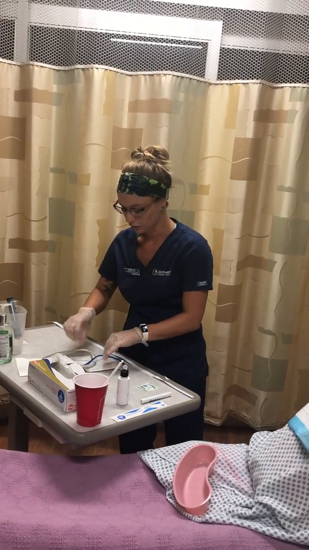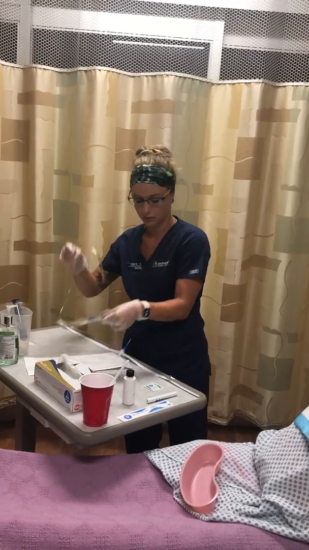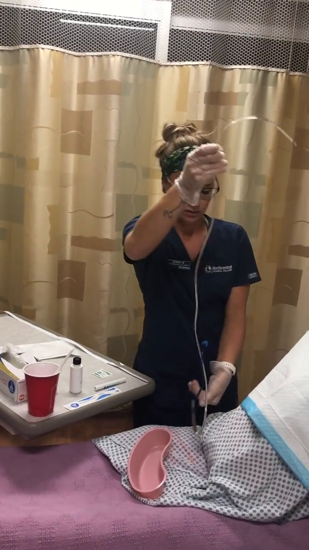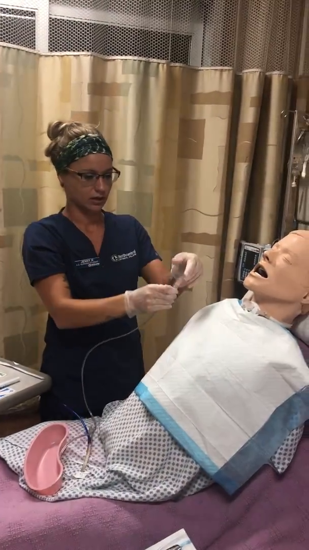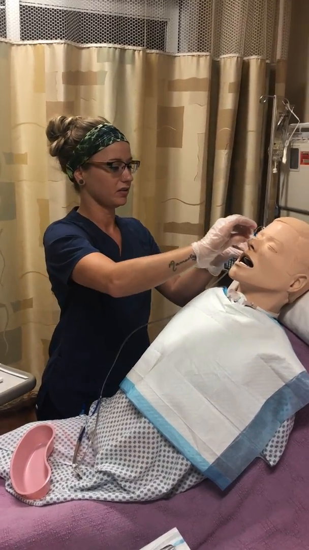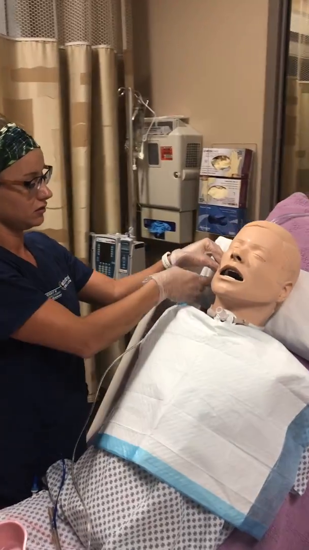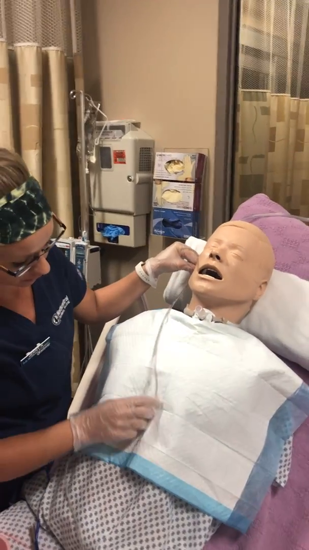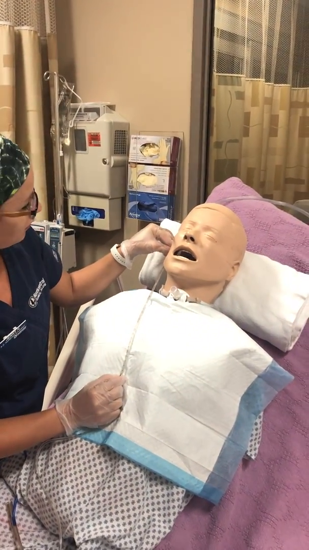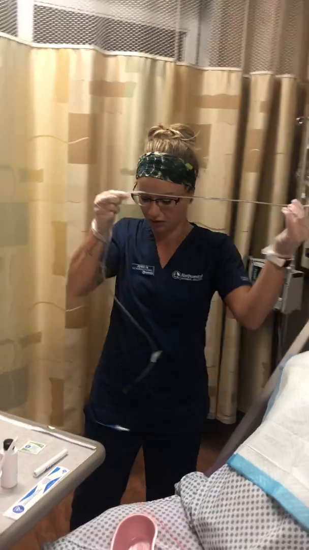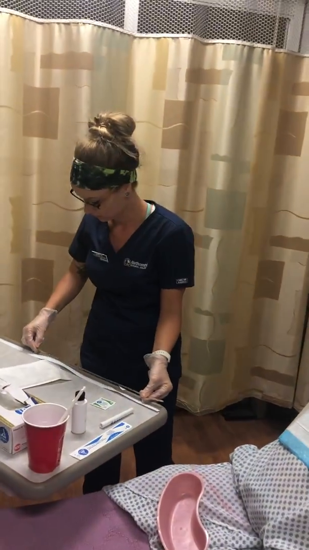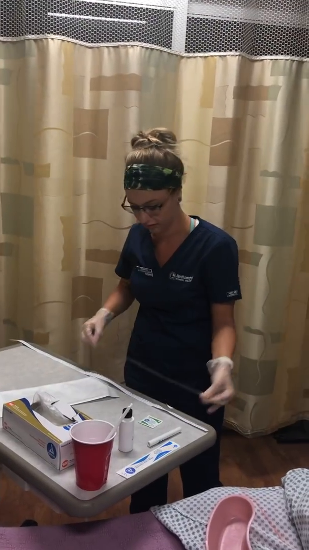And what I want to do is grab my NG tube and measure from my patient's nose to their ear and then down to their xiphoid process. And I'm getting about 50 centimeters. I can also compare that to my measuring tape, and that matches at 50 centimeters.